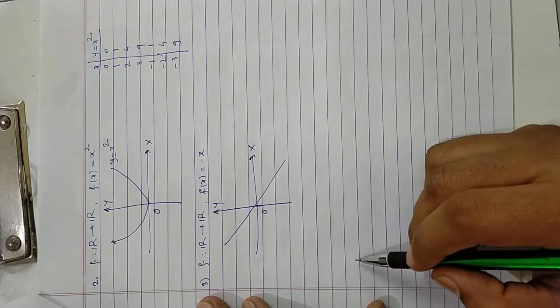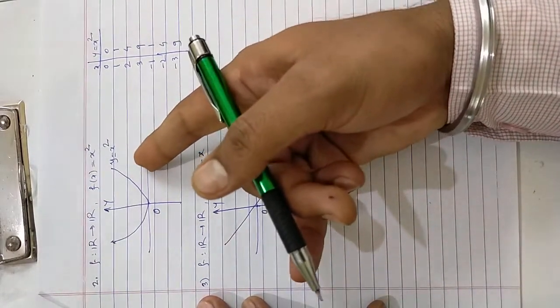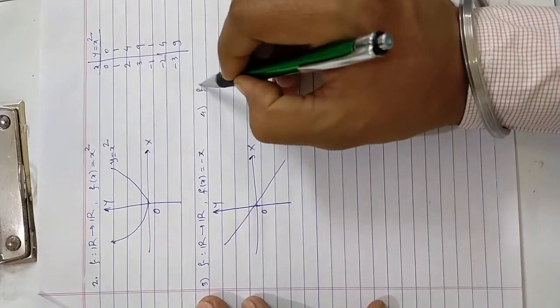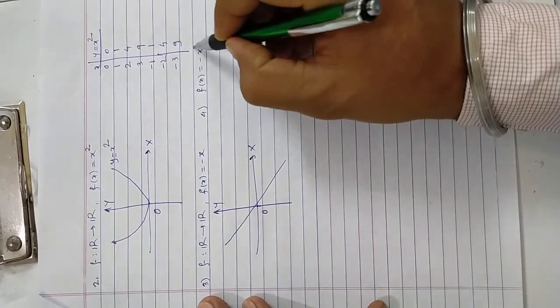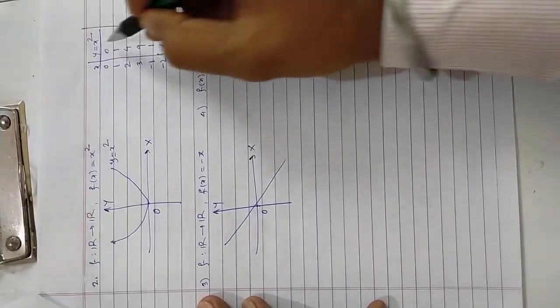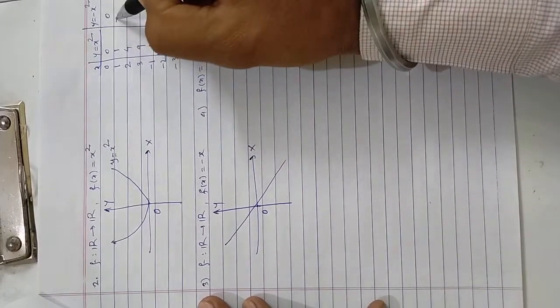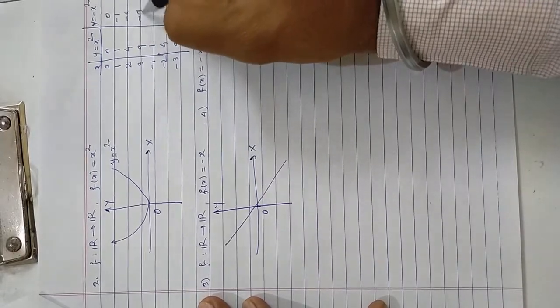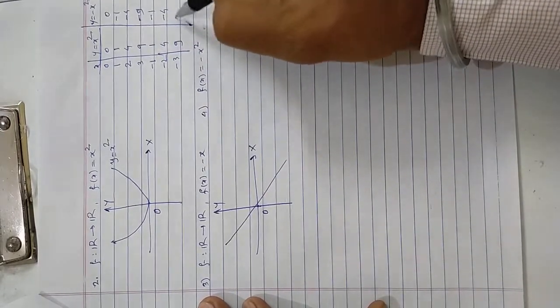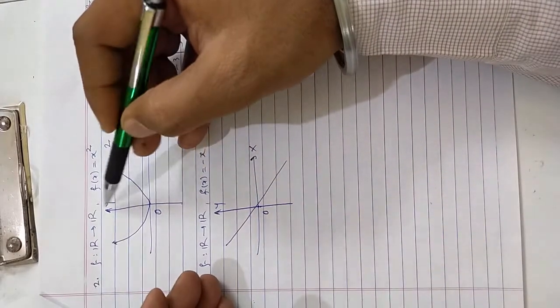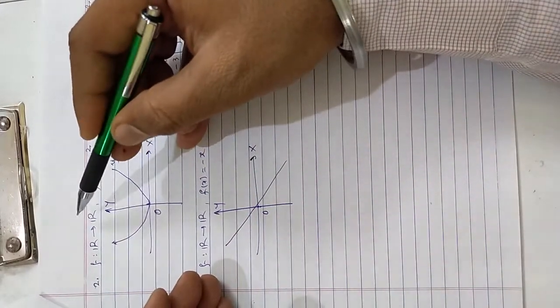passing through origin. Similarly, if this is the graph of y equal to x square, my question is, what is the graph of f of x equal to minus x square? So if this is y equal to x square, then y equal to minus x square will be, all the values will get reversed. It means that above x-axis, y has positive values.